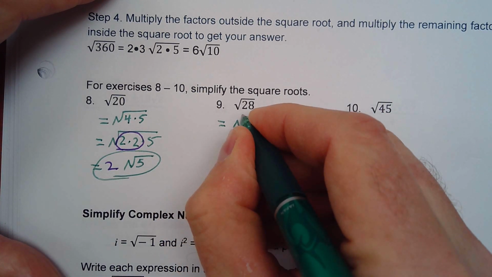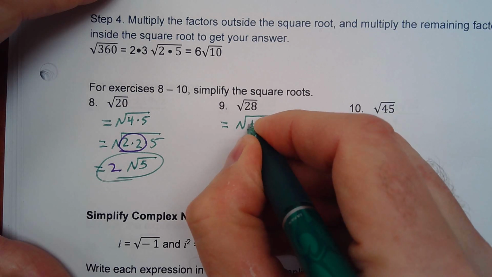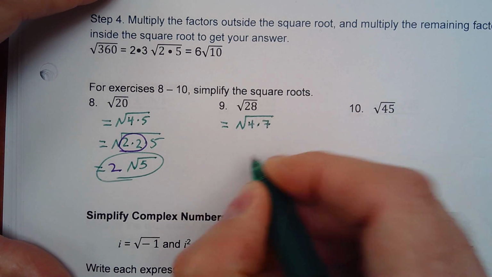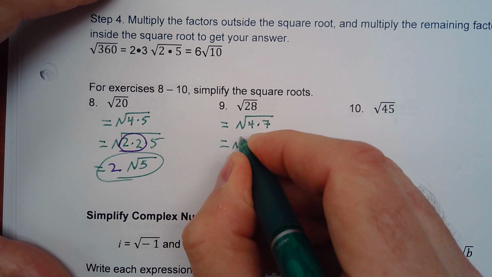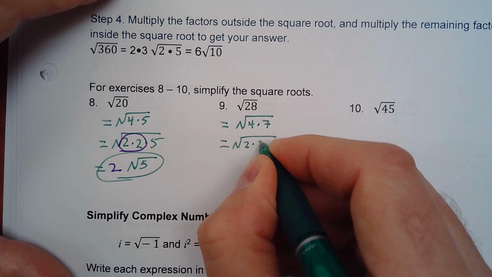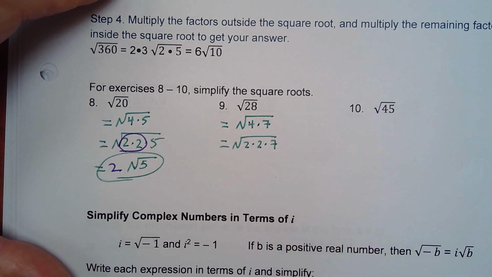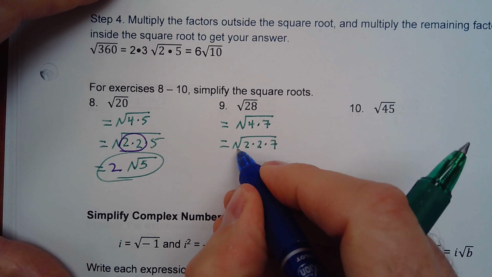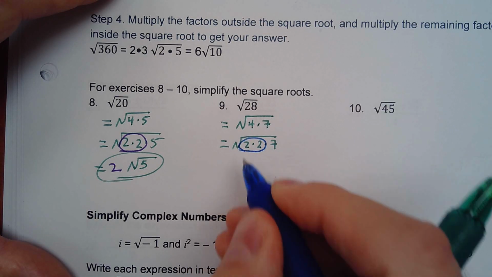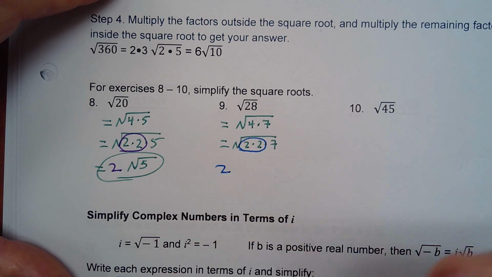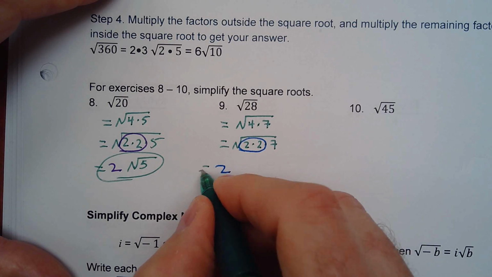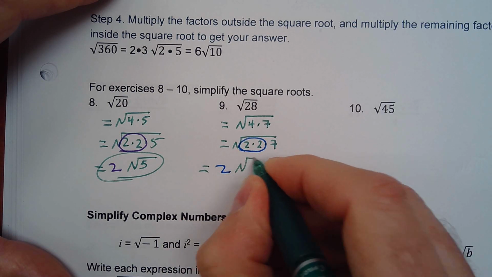If I'm doing 28, I'd write that as 4 times 7. The 4 is 2 times 2 times 7. I got a pair of 2's I'm going to circle, which I'm going to write one out in front. And then I have a 7 left over.